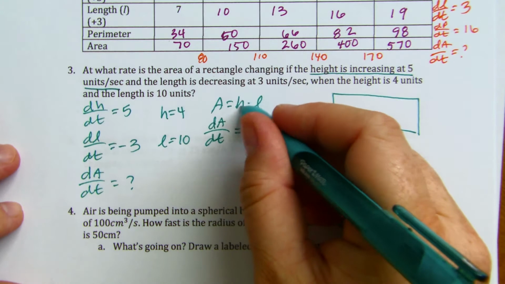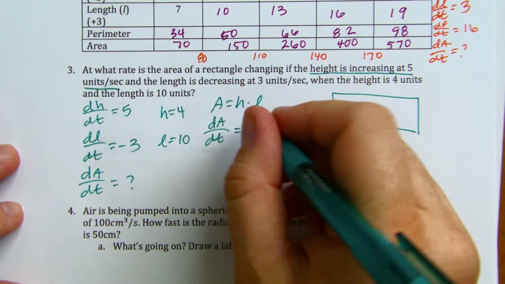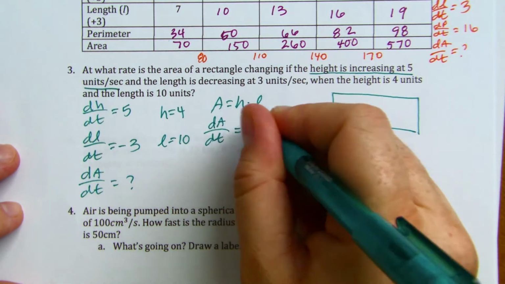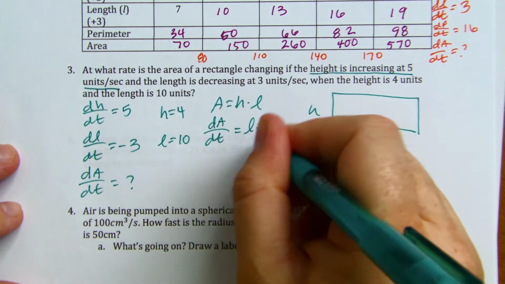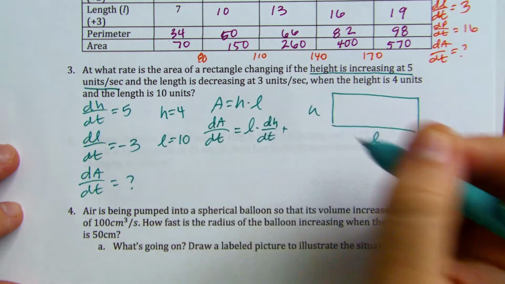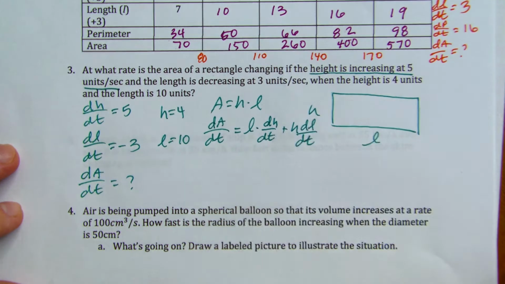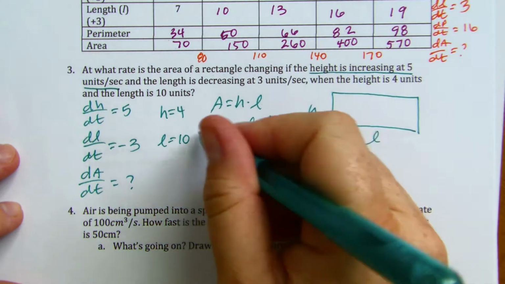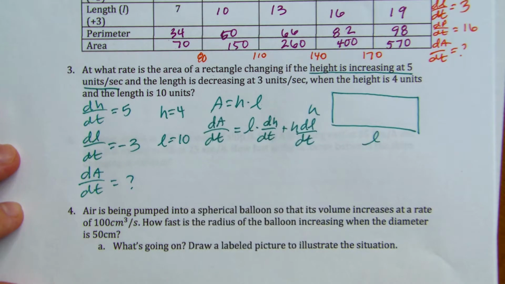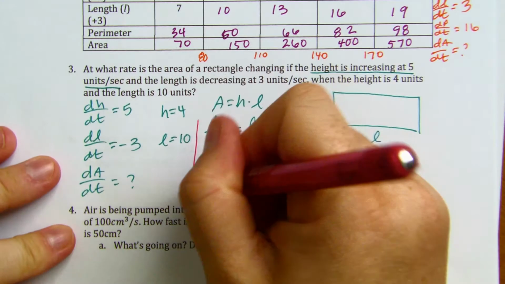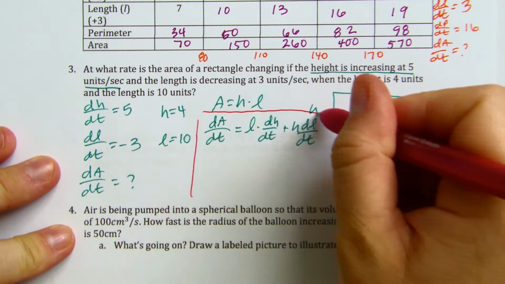So we're differentiating the first function. The derivative of h is dh dt. So we have L times dh dt plus height times dl dt. And now we have a function that we can work with here. And my work is kind of starting to get muddled together here, so I'm going to try and organize it a little bit better here.